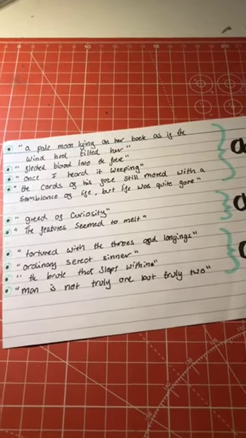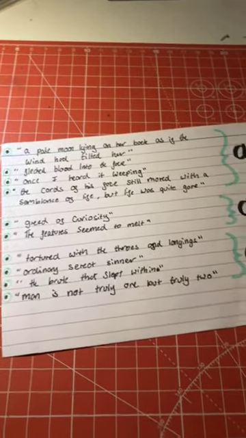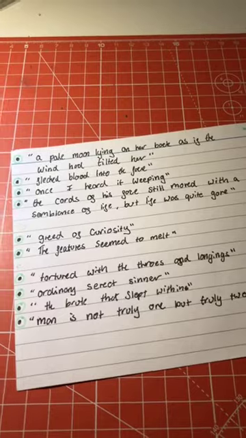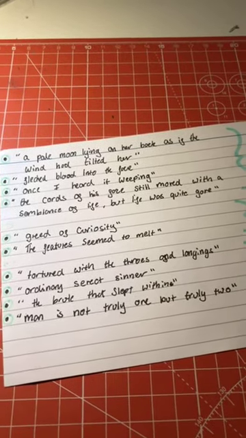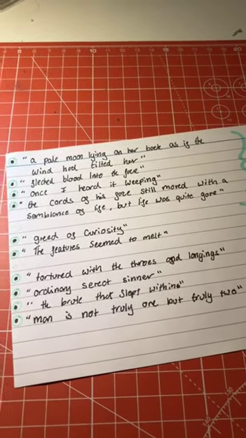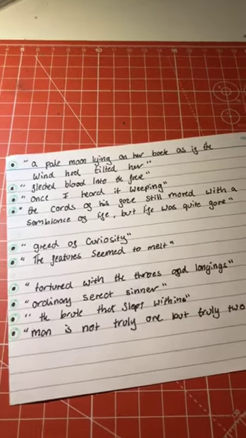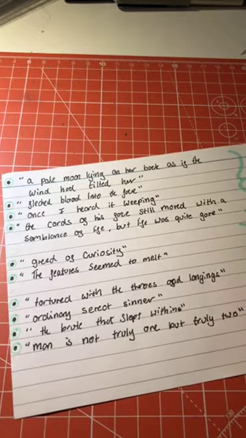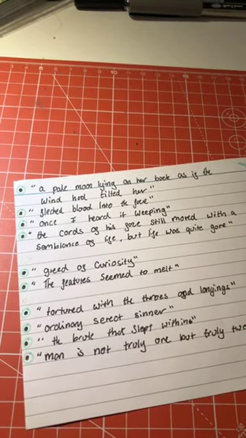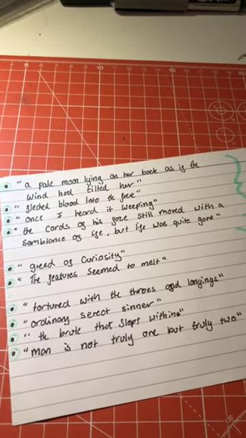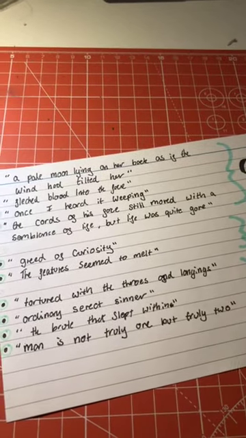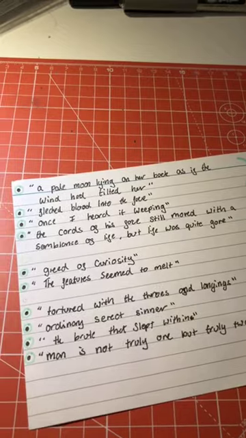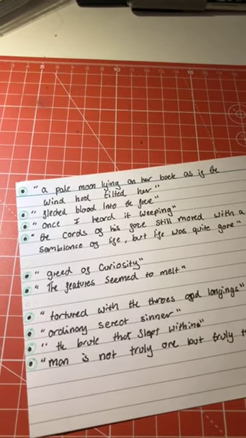Chapter 8. Now this, of course, is the last night. So this is arguably the climax of the story, since the last two chapters are just letters. The first one I wanted to pick up was "a pale moon lying on her back as if the wind had tilted her." This is once again a pathetic fallacy, showing how nature has been disturbed on this night. It's unnatural. It's being tilted, yeah? So the world itself is in an unnatural state at this point.